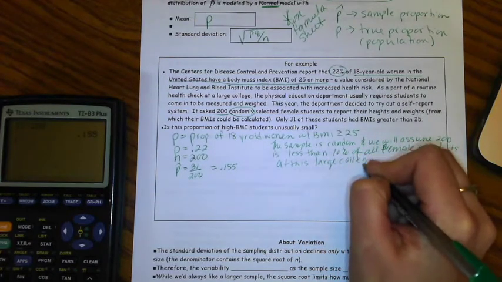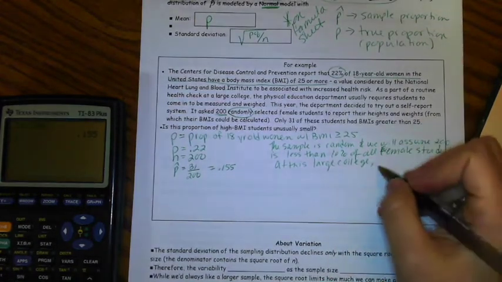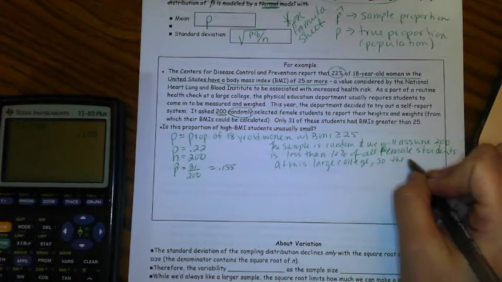We don't actually know how many female students are at this large college, but we would need this sample of 200 to be less than 10% of that, whatever that number is. So I am making a bit of an assumption there, but you do need to write it down and mention it so that you are telling the AP readers you know the conditions that need to be met.